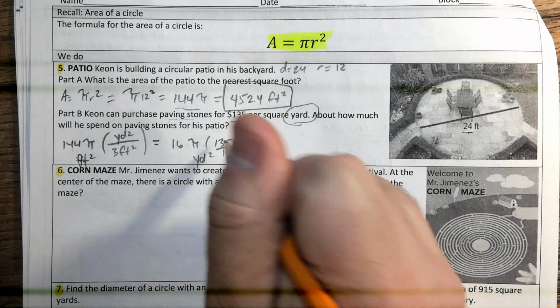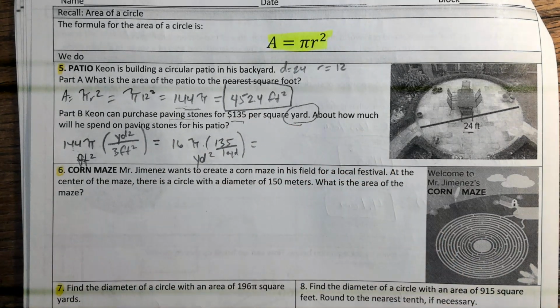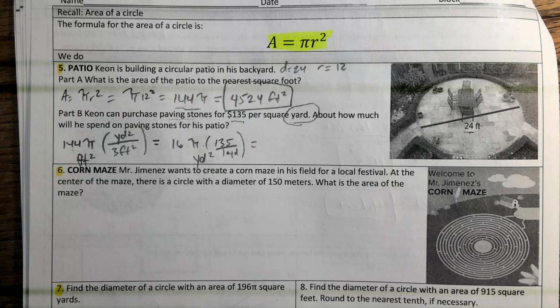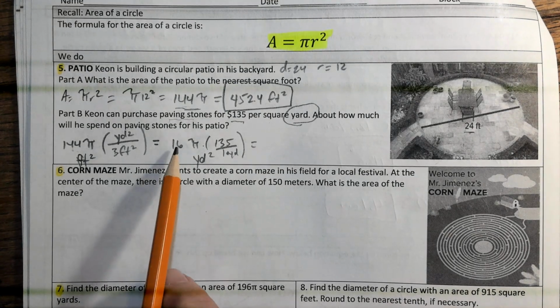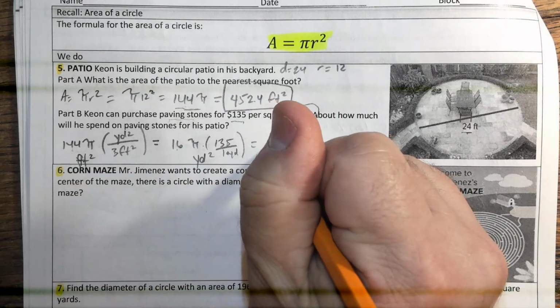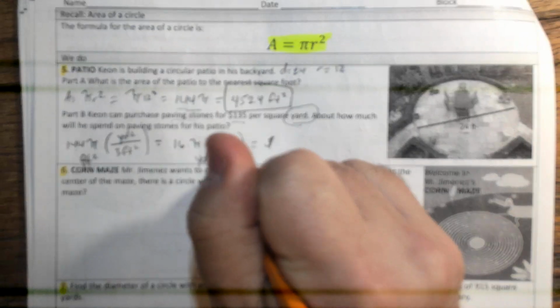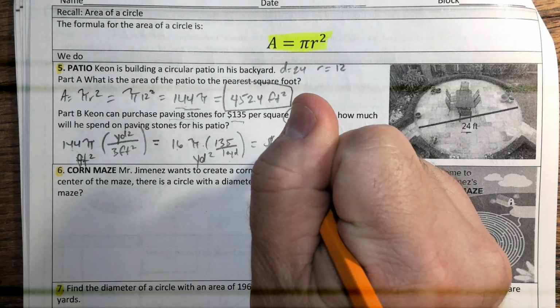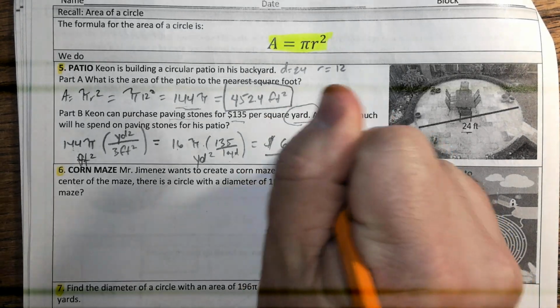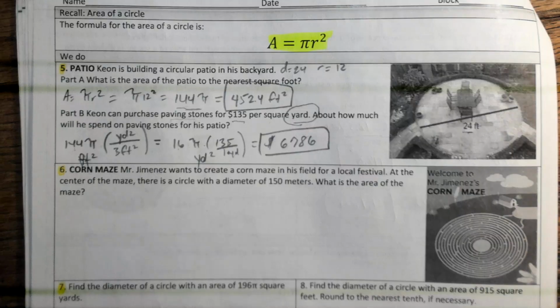16 times 135. Hang on one second. Something's not right. Give me just a second. Times 135 times pi. Right, times pi. That's where my own notes confused me. So, excuse me. So 16 times pi times 135, because it's 135 per square yard, and he's going to have to spend $6,786 for pavers for his patio there.